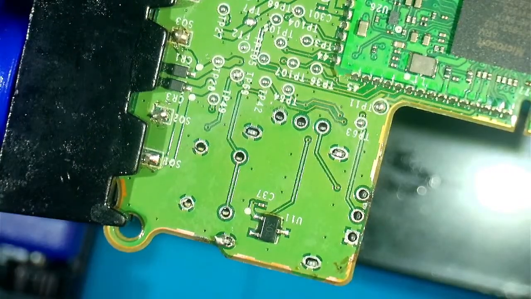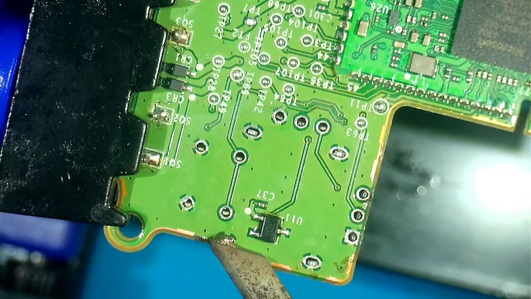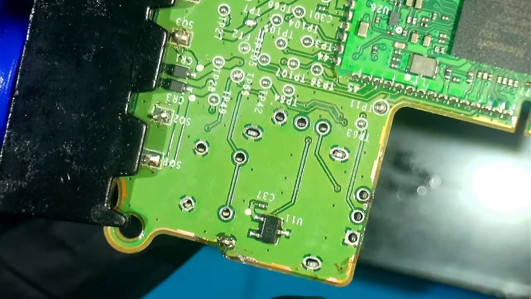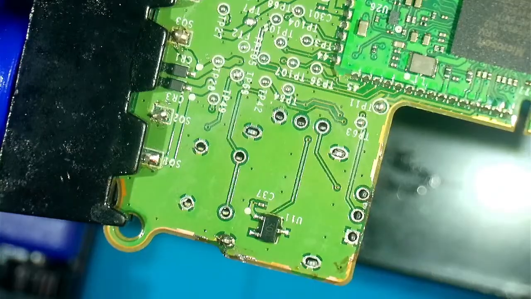Oh, well, that was messy. Okay, let's get the rest of these. I'm going to have to move this microscope slightly up, I think.